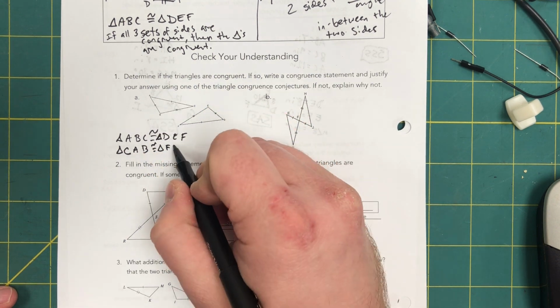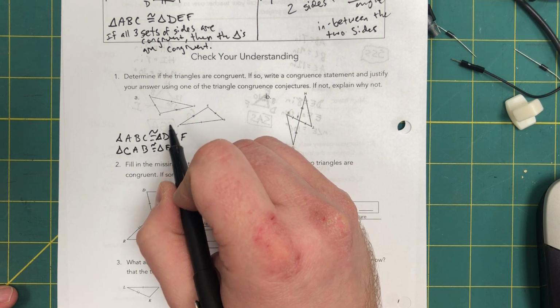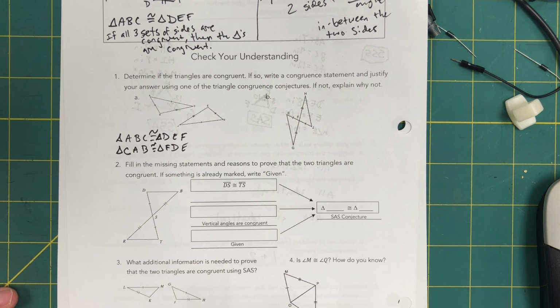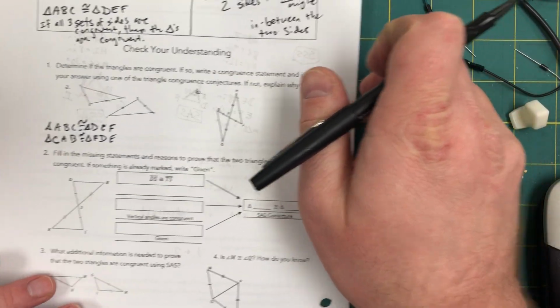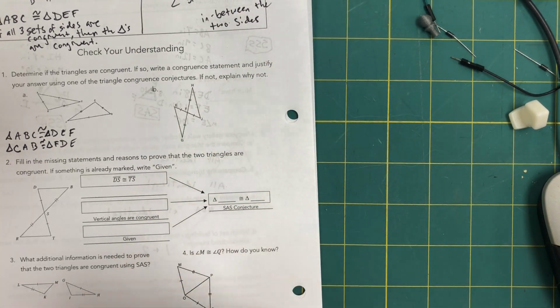So here D is across from the triple. And then B is across from the single. That's E here. So FDE. So remember, naming these is very important that we follow the same convention with them.